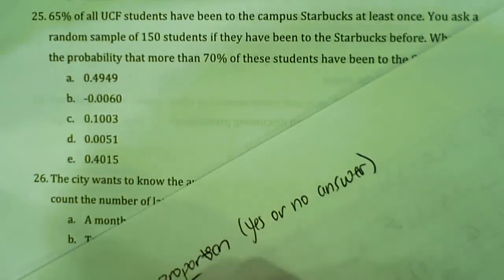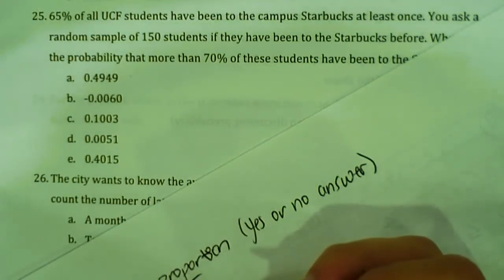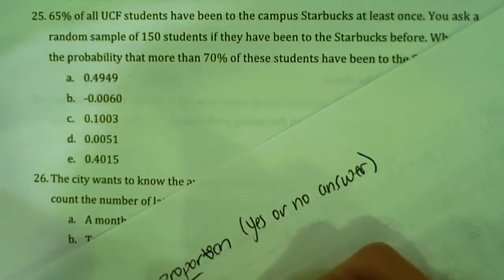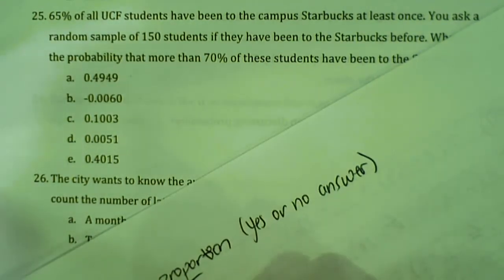So the z-score probability of something, or it should be less than a number. It's 0.7, and we found, I guess that should be x.